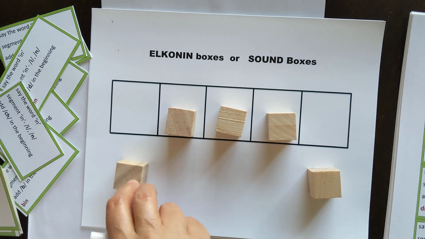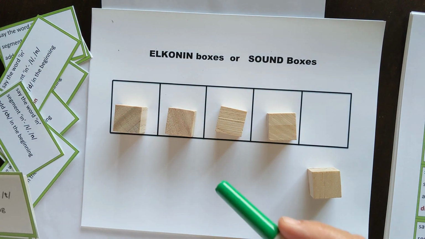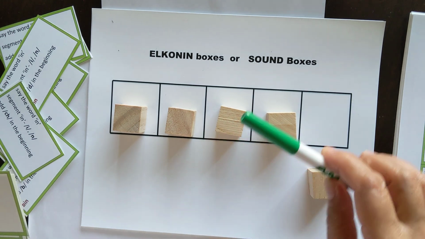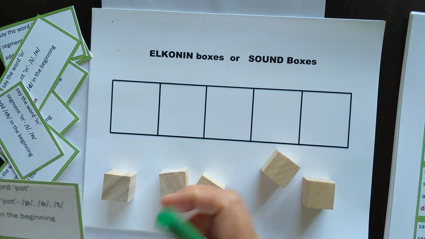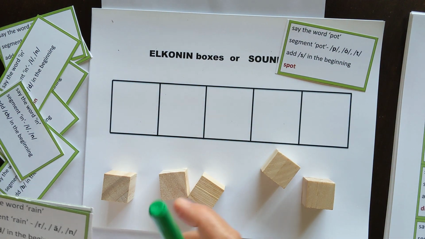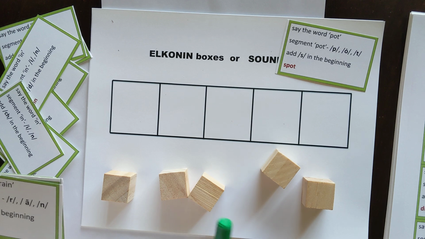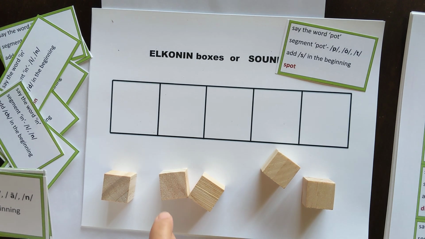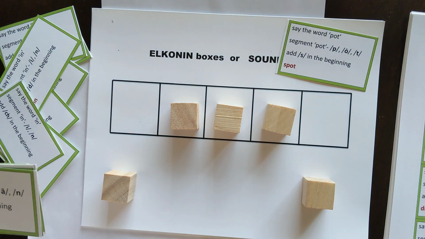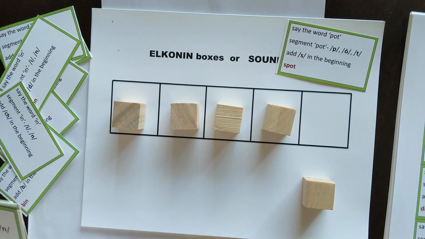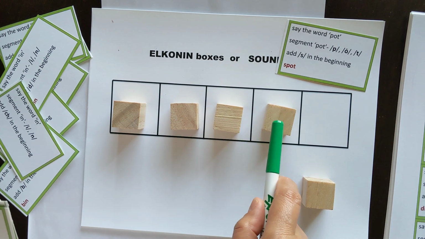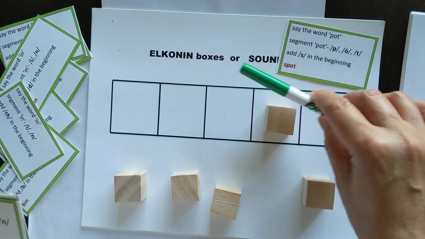Add s in the beginning. Now say the word s, p, a, t, spot. Say the word rain. Children repeat rain. Segment rain. Rain. Add d in the beginning. Now say the word drain.